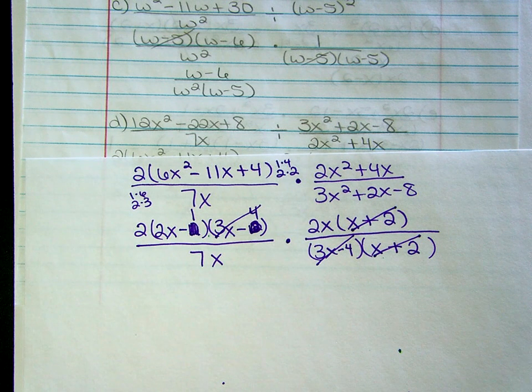There's one more. Can't cancel the 2 because the 2's are on top and the 7's on bottom. 7 and 2 don't cancel. The x, that's right. There's an x on bottom and an x on top.